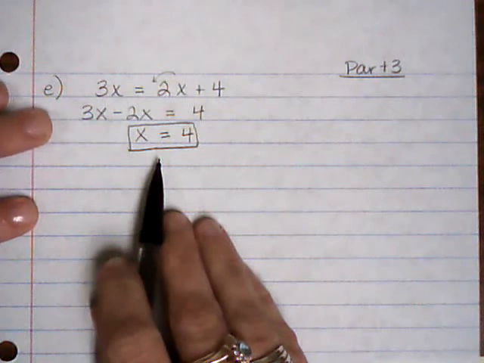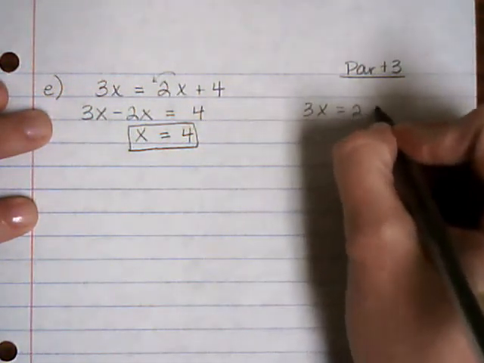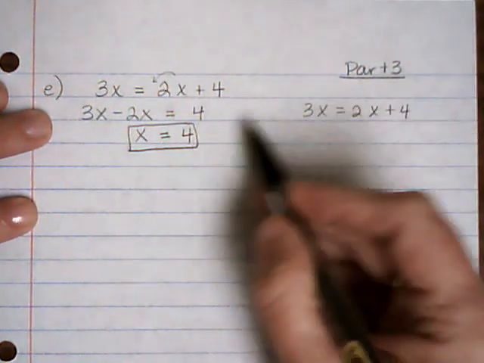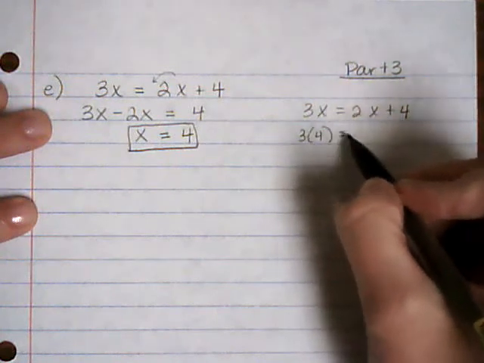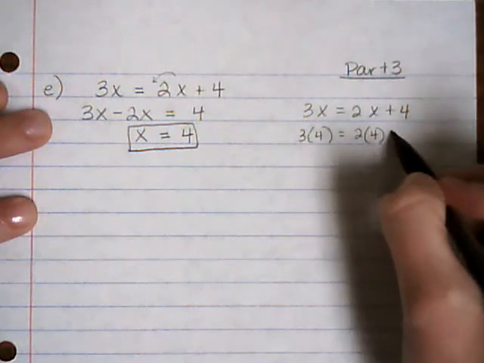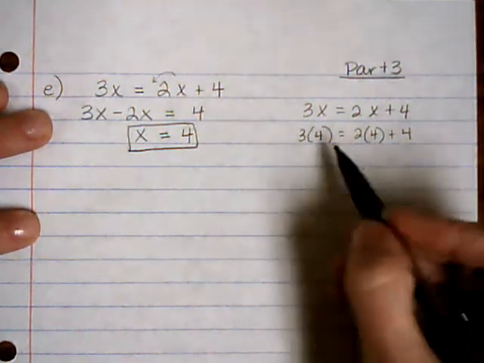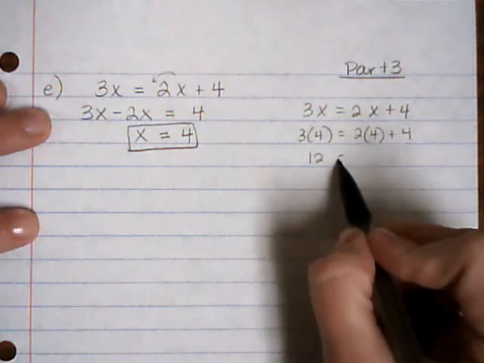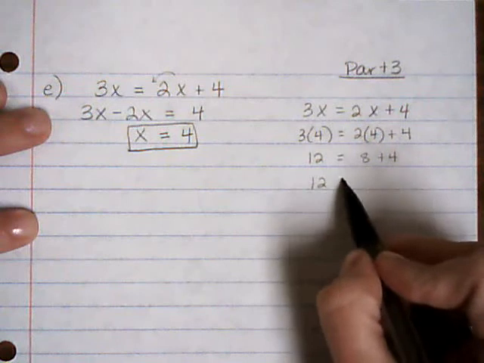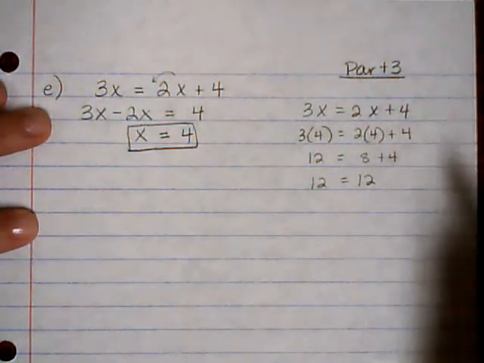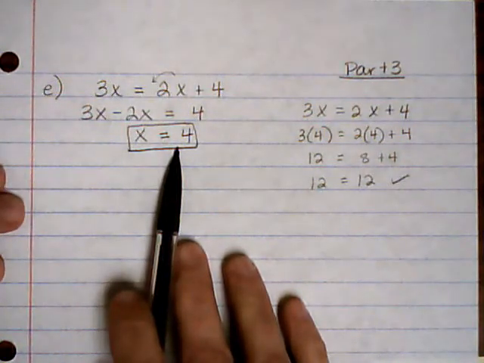Okay, I'm going to check this one since we haven't done one exactly like this. 3x is equal to 2x plus 4. You would plug in the 4 everywhere you have an x. So 3 times 4 equals 2 times 4 plus 4. And you just want to make sure that both sides of these are equal. So 3 times 4 would be 12. 2 times 4 is 8. Plus 4 is 12. Okay, so we get a true statement. That lets me know that my solution is correct.